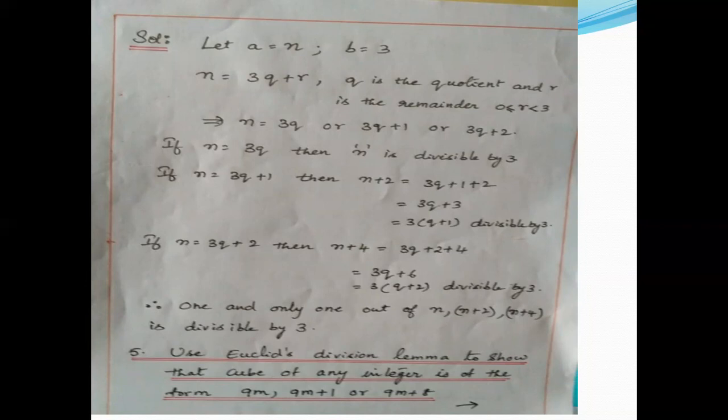We can write this as n is equal to 3q plus r, where q is the quotient and r is the remainder, and r lies between 0 and 3, r can be equal to 0. Let us suppose that n will be 3q or 3q plus 1 or 3q plus 2. If n is equal to 3q, then n is divisible by 3, as you know that q is a multiple of 3.